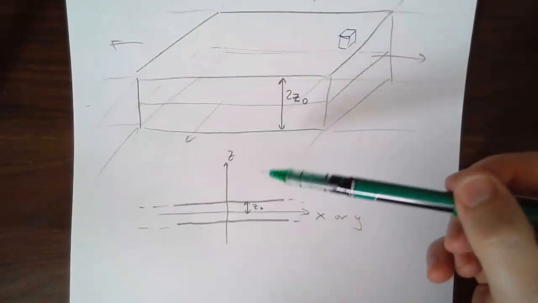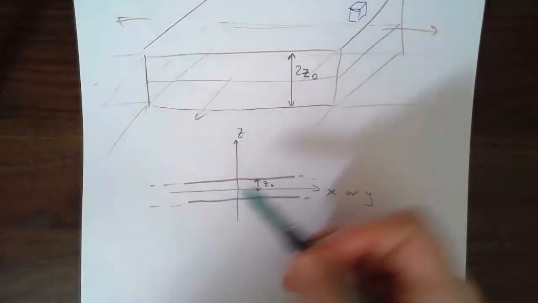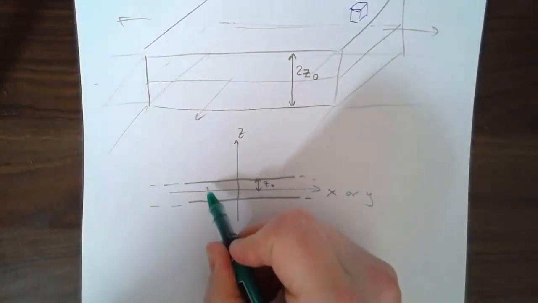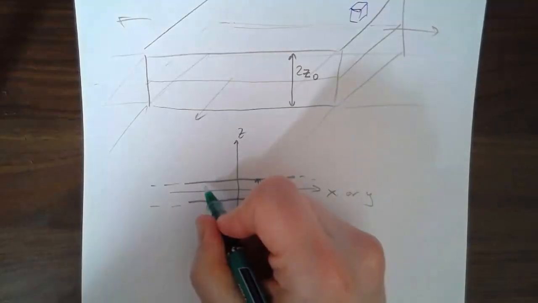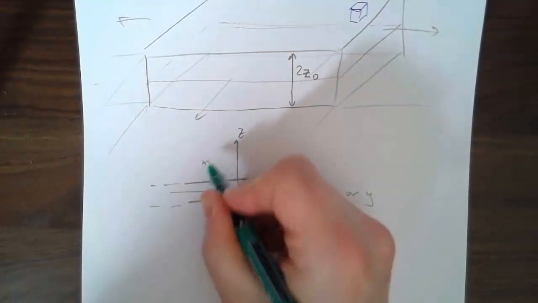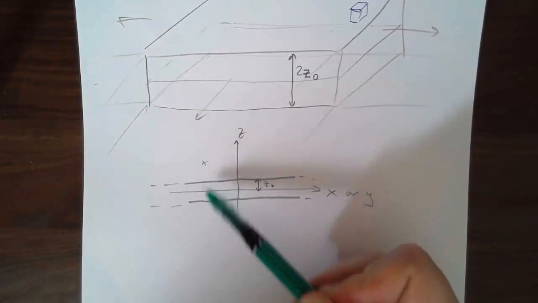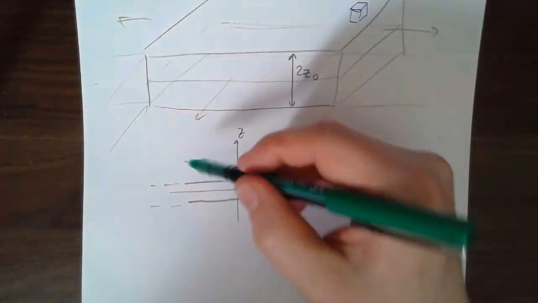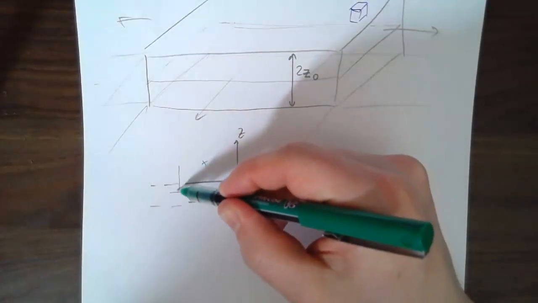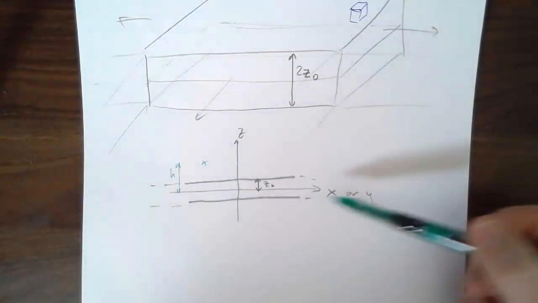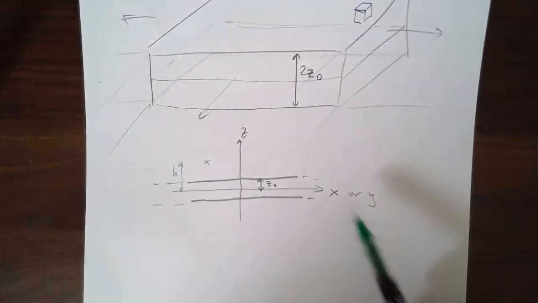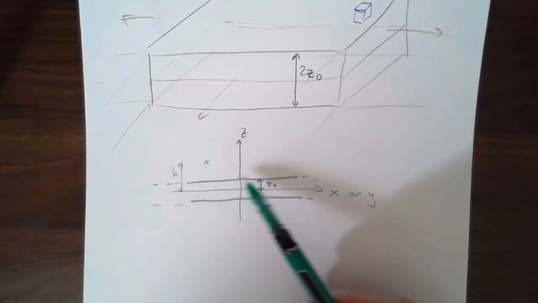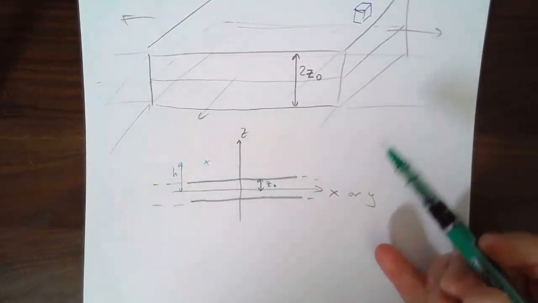So suppose I'm going to use the diagram down here. Suppose I want to figure out what is the electric field, say at this point out here. I'm going to start with a point that's above the sheet. I could imagine it is some height h from the xy plane, therefore h minus z0 above the top surface of my slab.